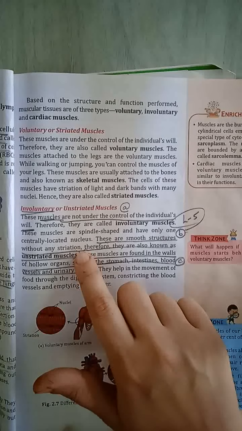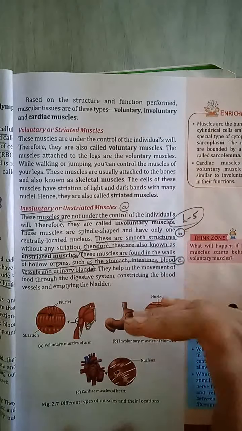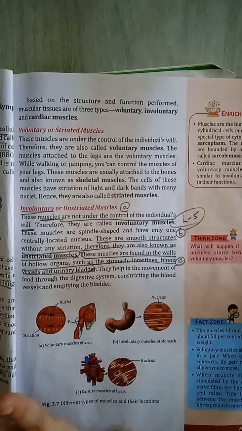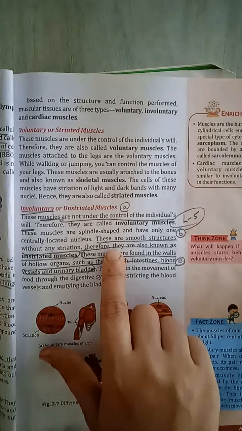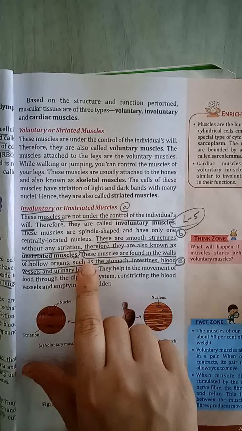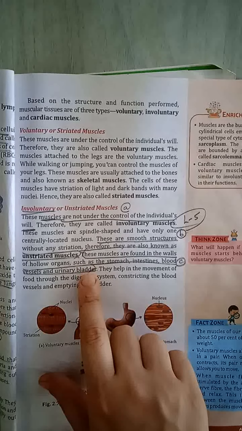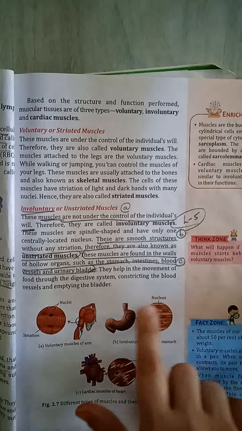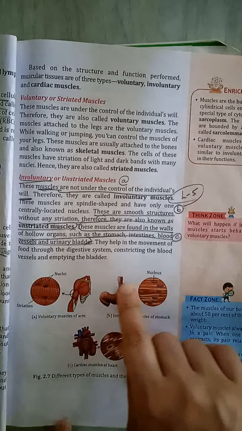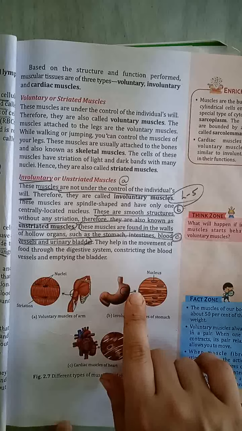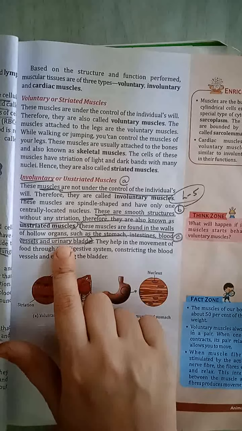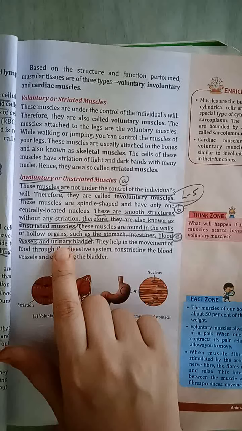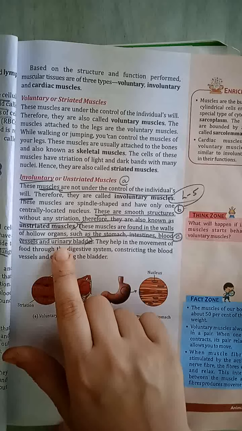Now comes your involuntary or unstriated muscles. Just the opposite. Involuntary muscles are not under the control of an individual's will, so they are known as involuntary muscles. These muscles are mainly spindle shaped and they have only one centrally located nucleus. These are smooth structures, you can look into the diagram, and they don't have any striations of light and dark bands. That's why they are known as unstriated muscles.